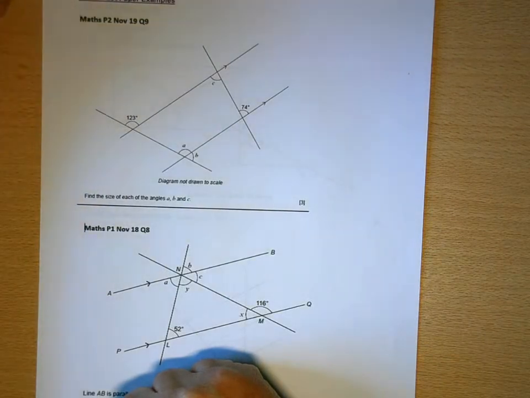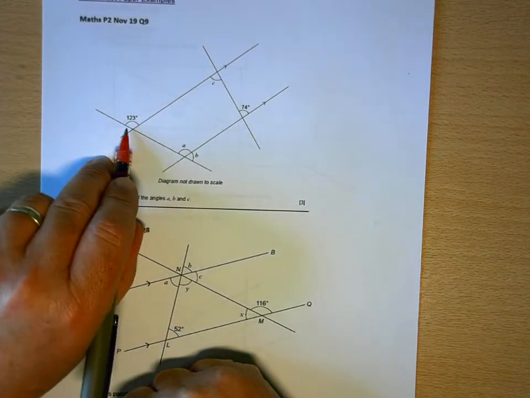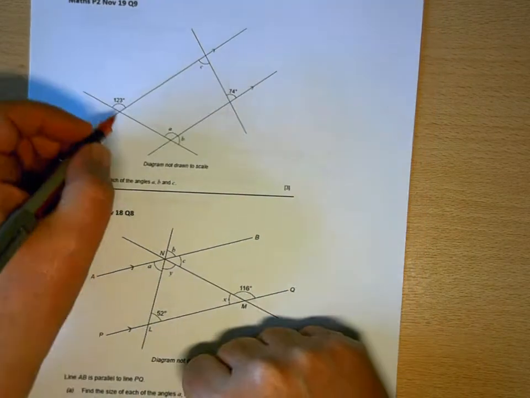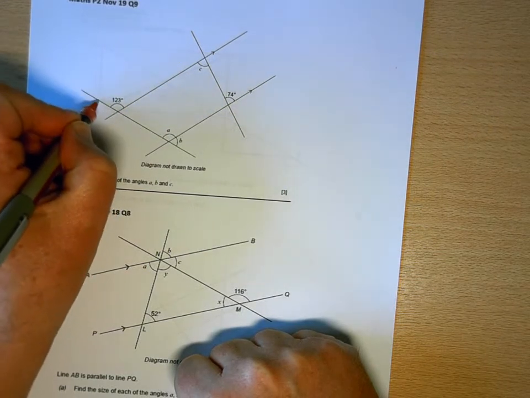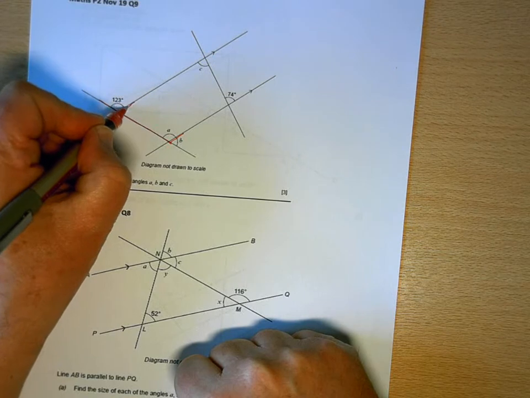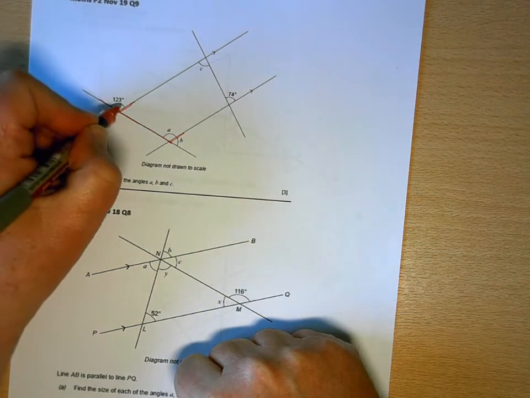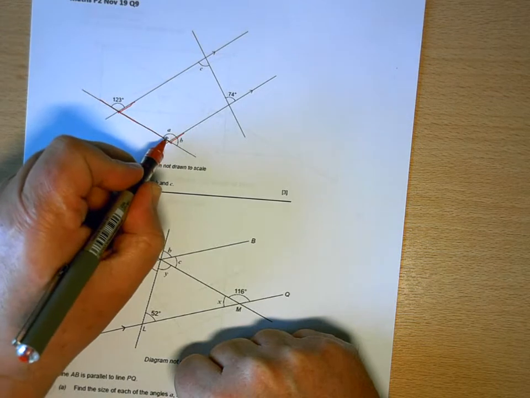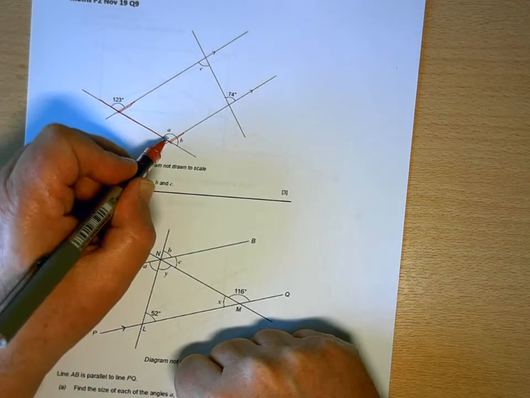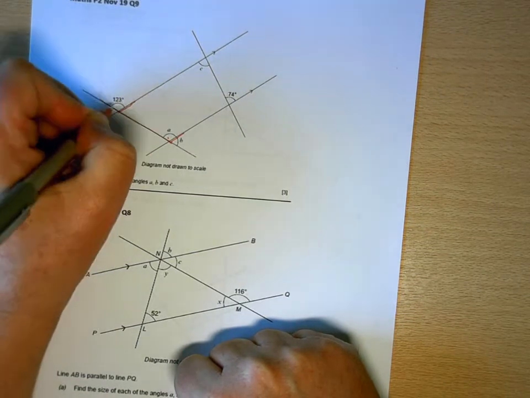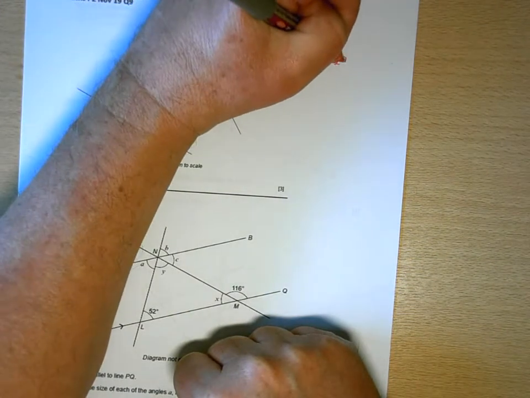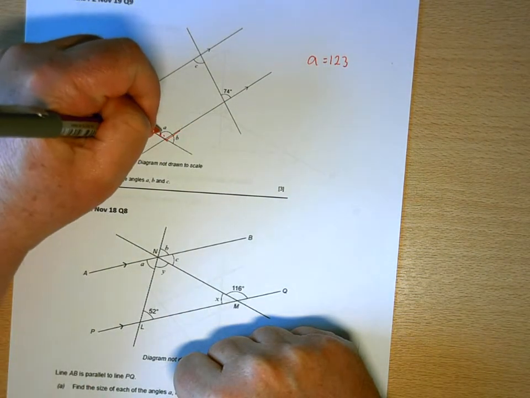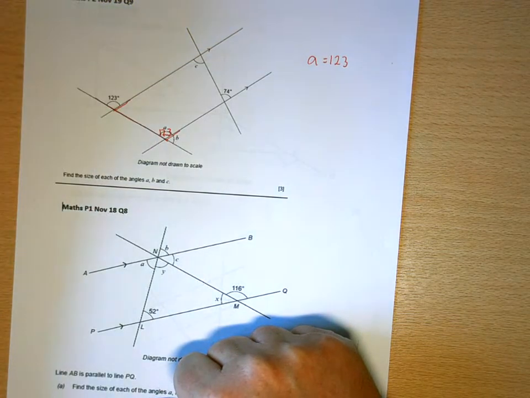So what we have here is that one's 123. If that one's 123, if you look down here, what we've got is that sort of F, but it's an upside down F. So that angle there must equal that angle there, and it looks the same. They're both obtuse. So A is 123. It's the same as that one there. And usually what I would suggest you do is scribble all over your diagrams, because you can see there what you know. So I know that one's 123.